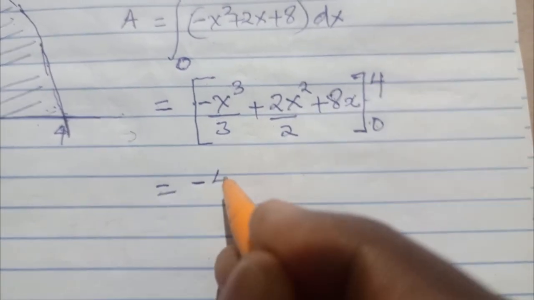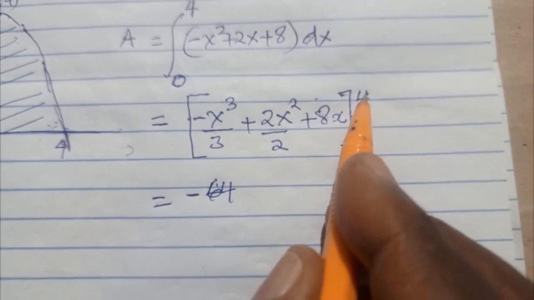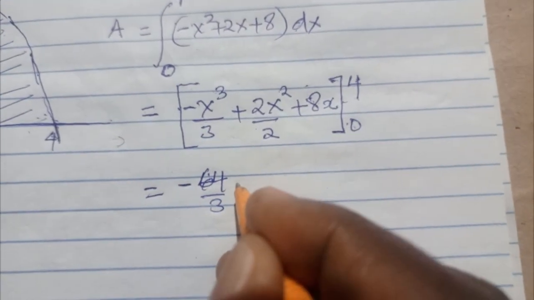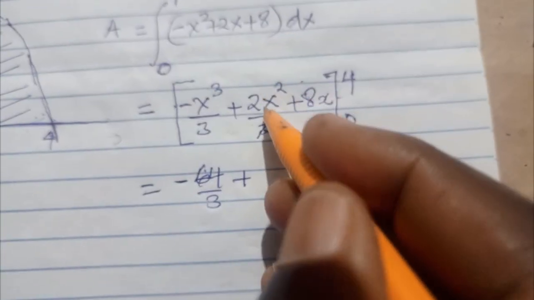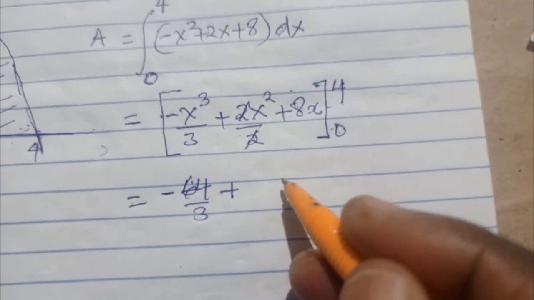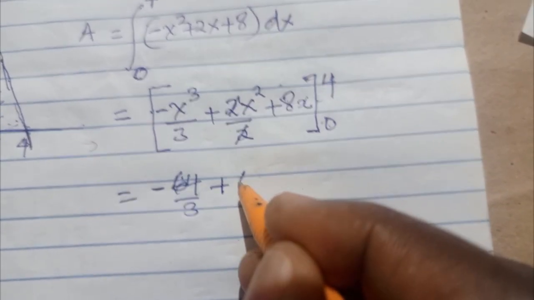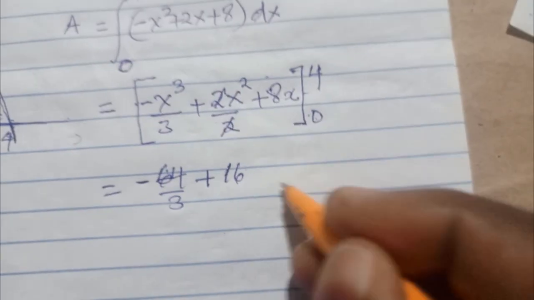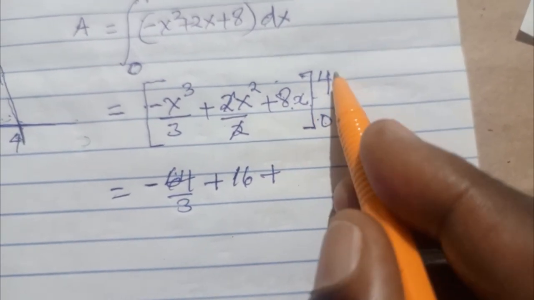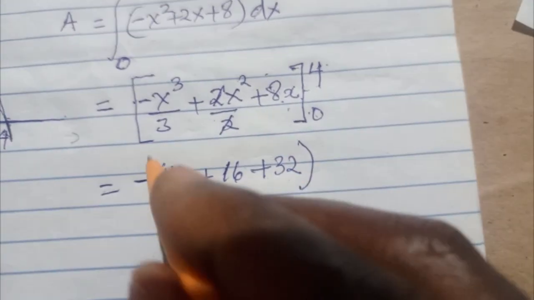So here we'll have negative 64 over 3. When you substitute 4, we first of all substitute the value of the upper limit. Plus, now this is 2x squared, because the 2 cancels the 2, so we'll have plus x squared, which is now 16, 4 squared, then plus 8x, now x is 4, so that will be 8 times 4, which is 32, in the first bracket.